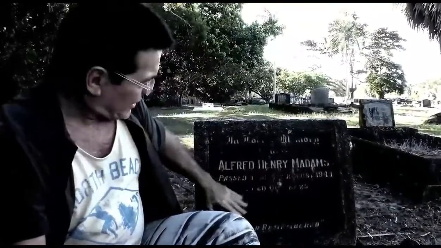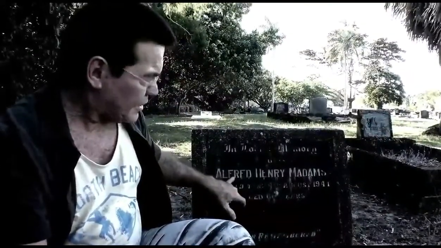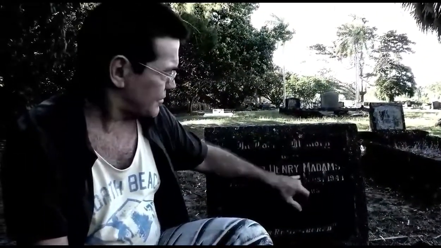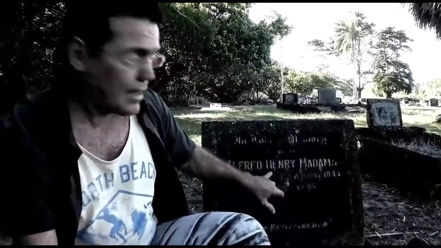Now, the strange thing here is, this is a presumption that this reads Alfred Henry Madams. But if all the grammatical rules that this text is governed by are correct, then this tombstone does not say Alfred Henry Madams at all.